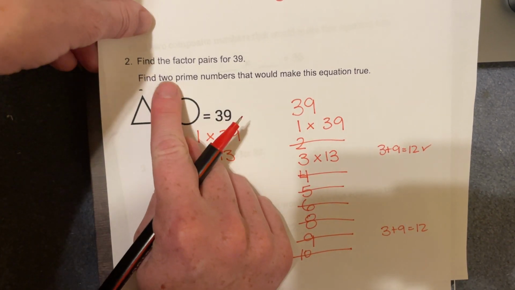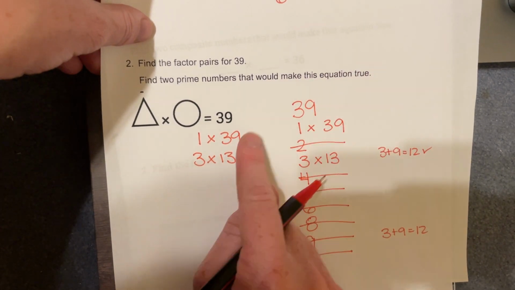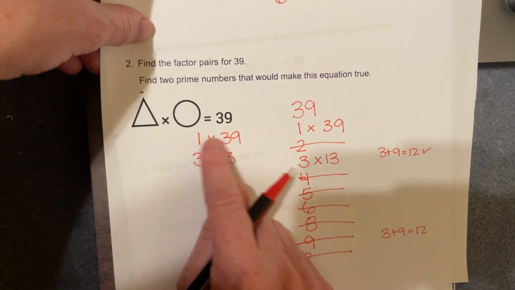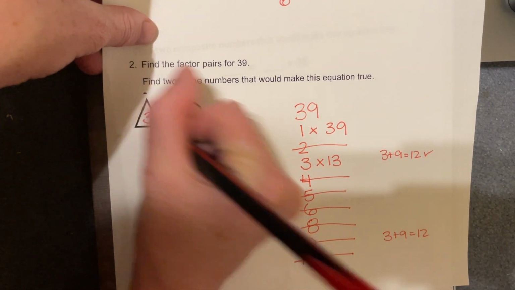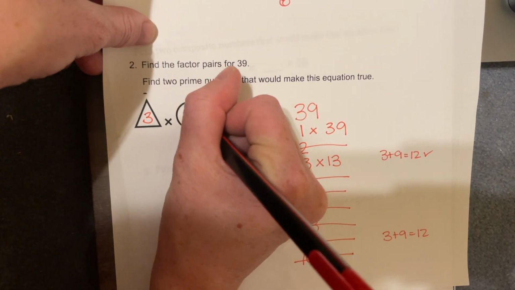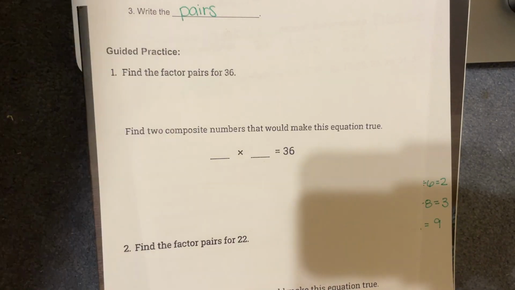So this question says find 2 prime numbers that would make this equation true. 39 is not prime, so I cannot use 1 and 39. The triangle would have to be 3 and the circle would have to be 13. Okay, I'm getting out my green pen so you are following along again.